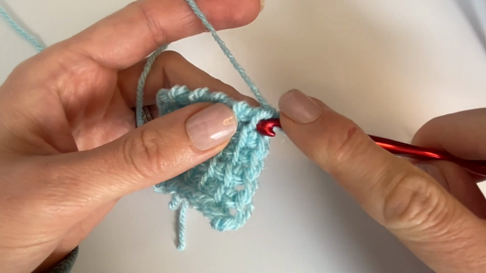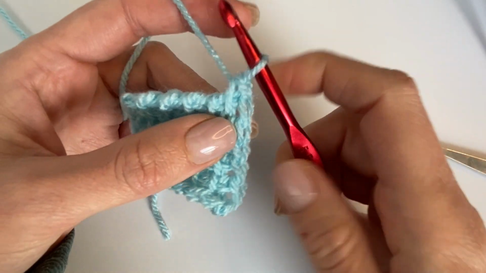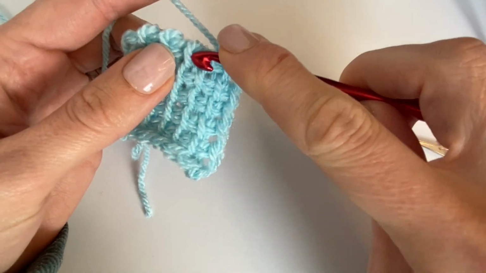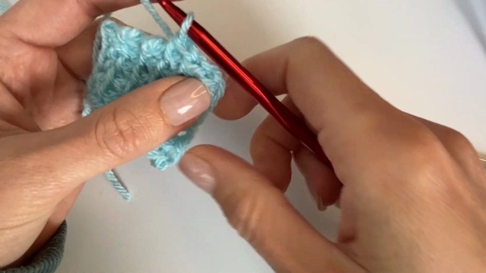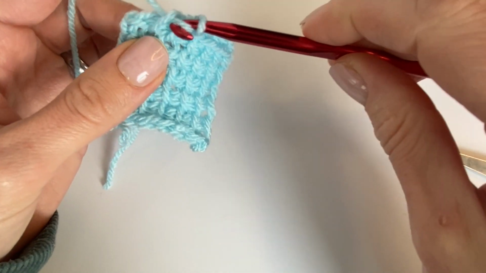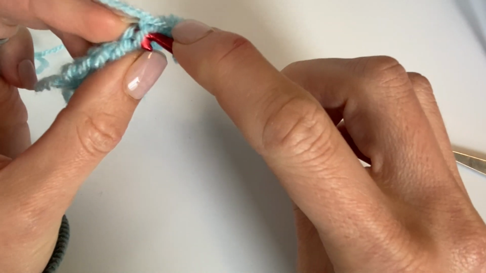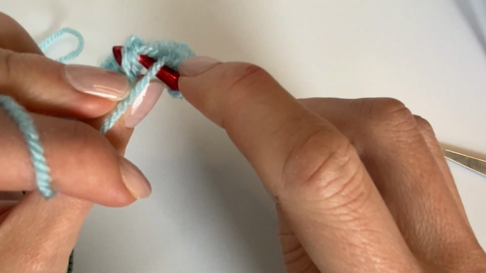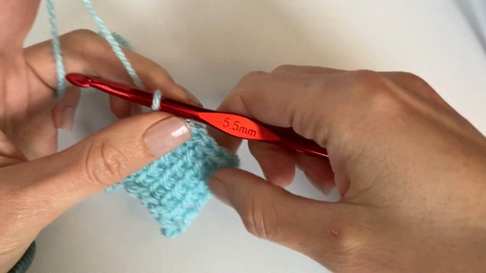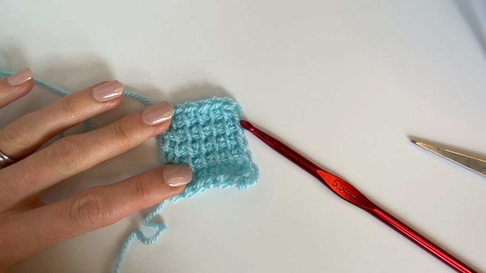So for the bind off, you insert your hook under the vertical bar as before, yarn over and pull through both loops on the hook. Okay, and then we just keep doing that as we go across. Keep it nice and loose because we will be working into these stitches later. Okay, and when you get to the end, you want to go into that end 2 chain like we did before. Okay, yarn over and pull through both loops, and then we'll just do a chain 1 to finish and cut our yarn. Okay, so that's our first square.